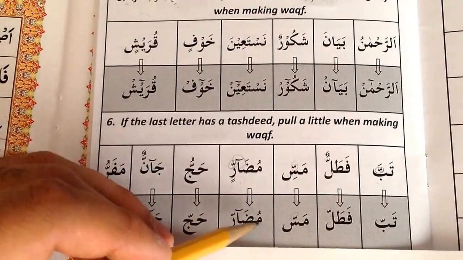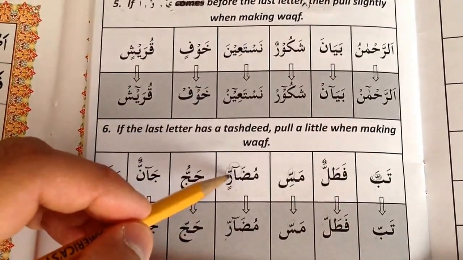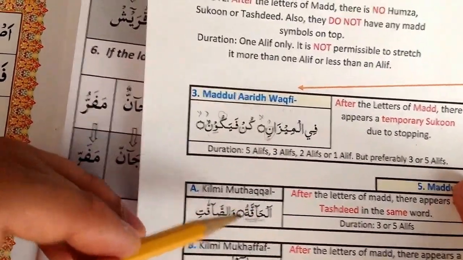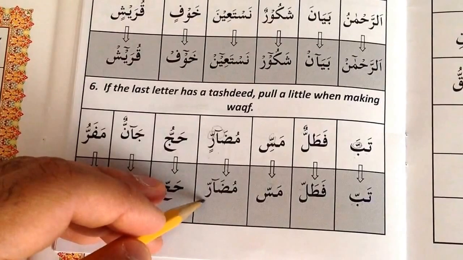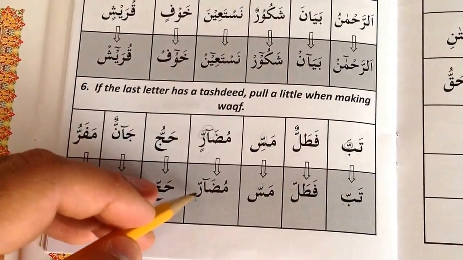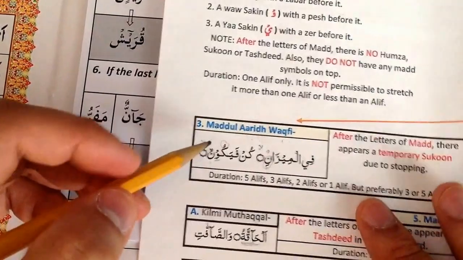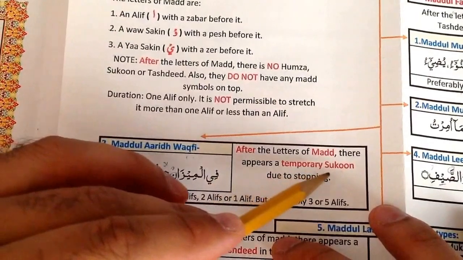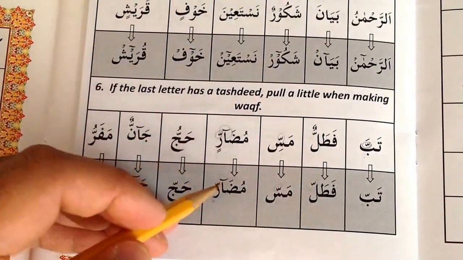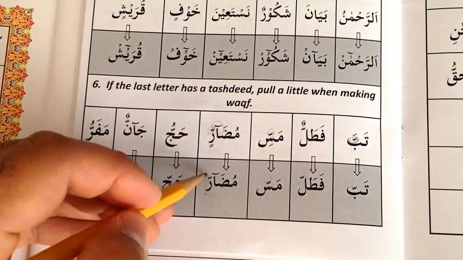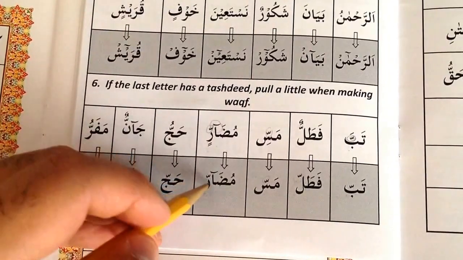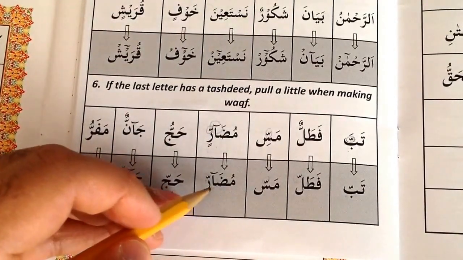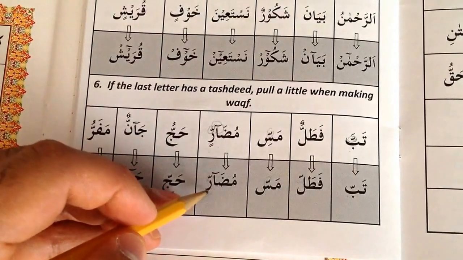Mudarrin, mudar. Now here, that's kilmi muthaqqal. But if I stop over here, it won't be kilmi muthaqqal anymore. But it will be maddul a'rif waqfi. This is rule number 3 of mad al-far'i. See, after the letter of the mud, there appears a temporary sukoon due to stopping. So what I did over here is that when I stopped, I gave the ra a sukoon. But since it had a tajdeed, I'll prolong the sound of the ra. Mudar.